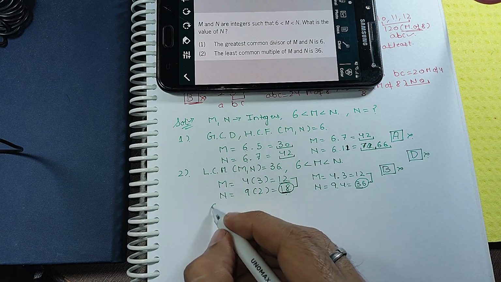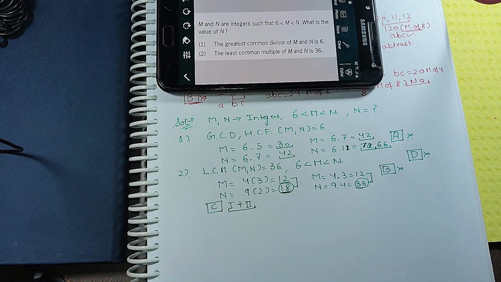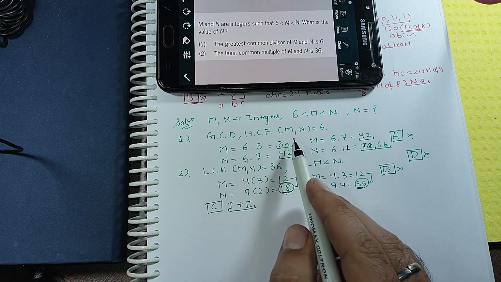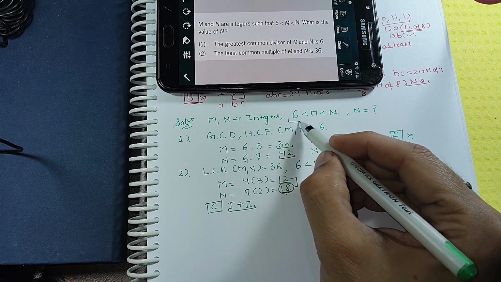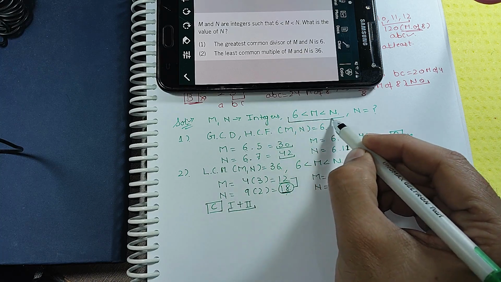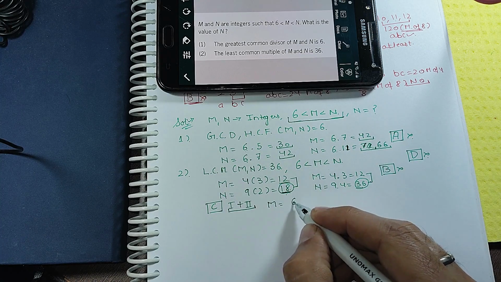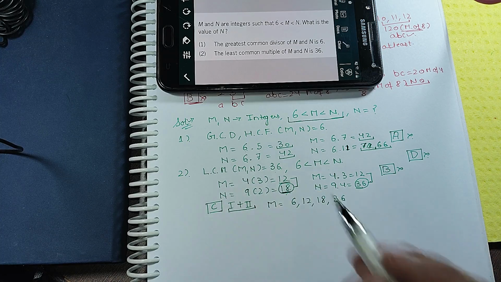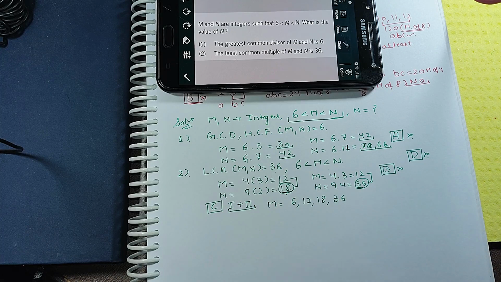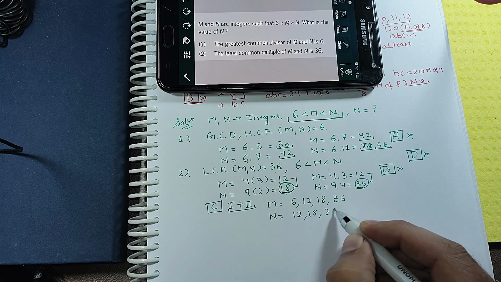Now we will move to statement C, that is combining statement 1 and 2. Right? Now 6 is HCF of both the numbers, right? Now combining statement 1 and 2 and keeping in mind that M has to be greater than 6 and N has to be greater than M, the possible values for M can be 6, 12, 18 and 36 because LCM of M and N has to be 36. Now the possible value for N has to be 12, 18 and 36, right?